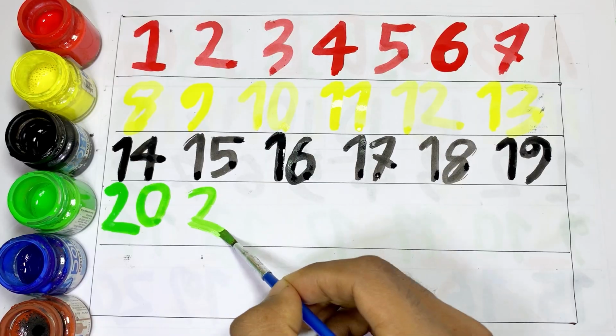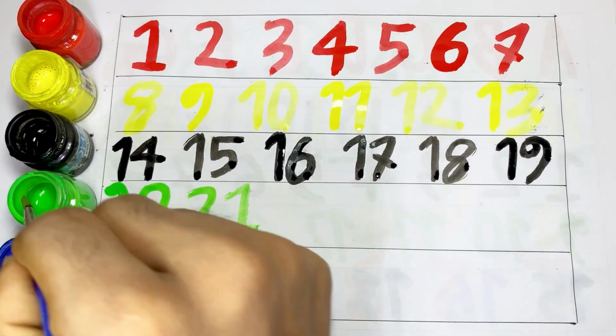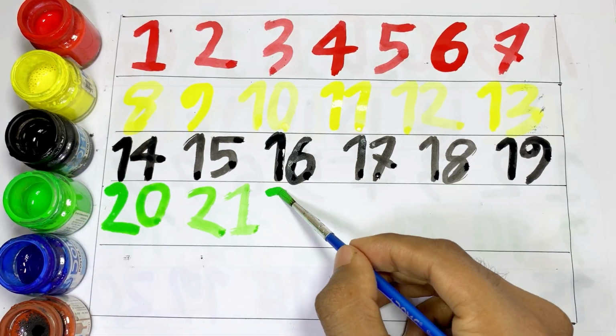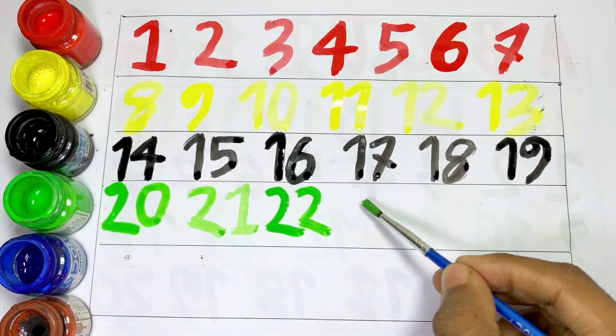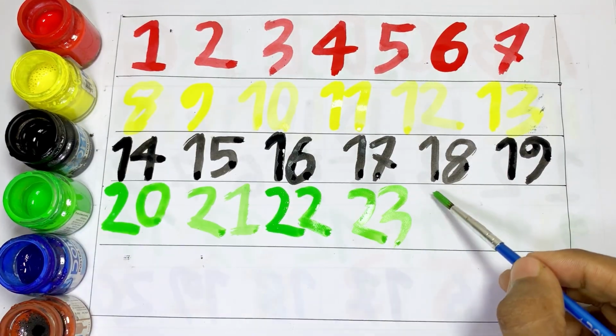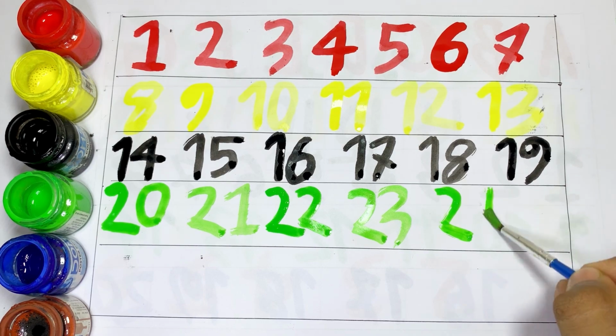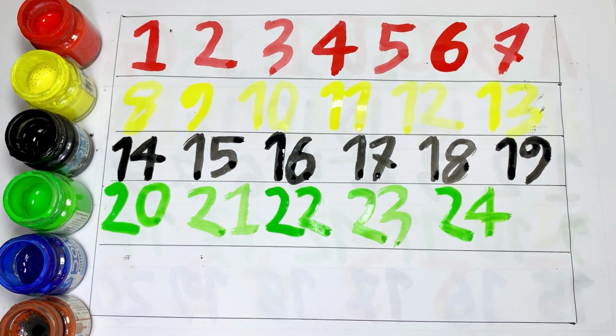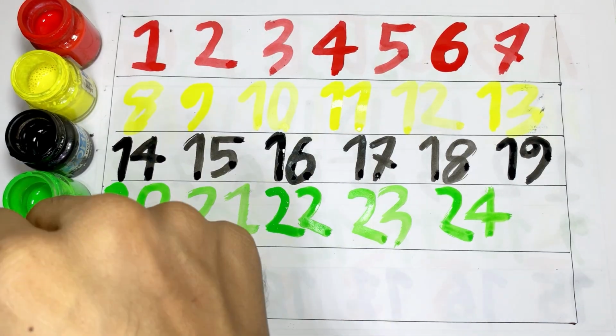20, 21, 22, 23, 24. Now you draw the number 25 and use blue color.